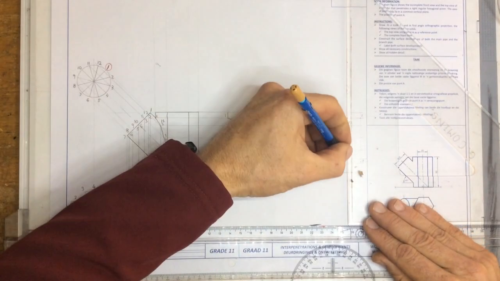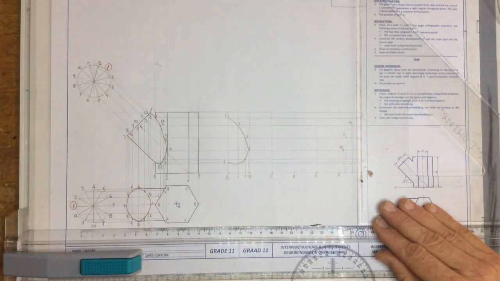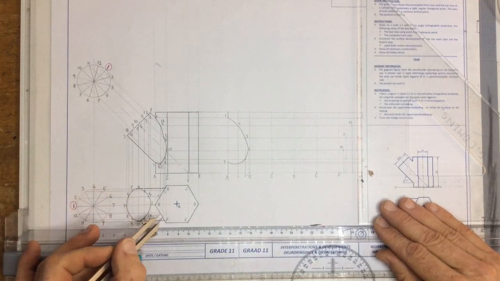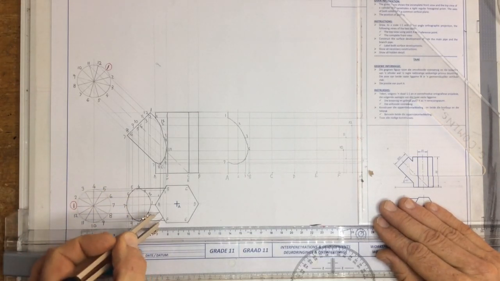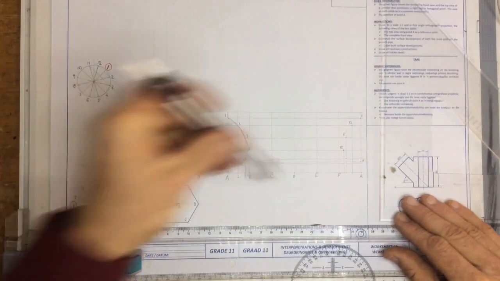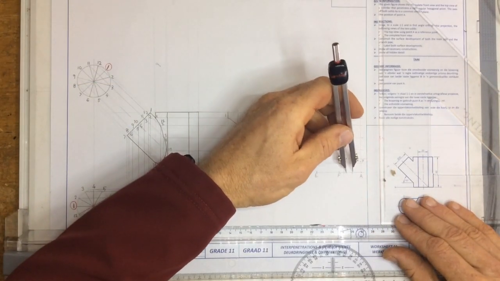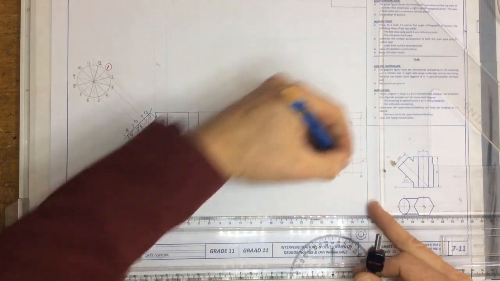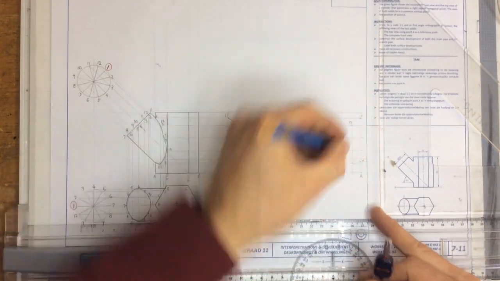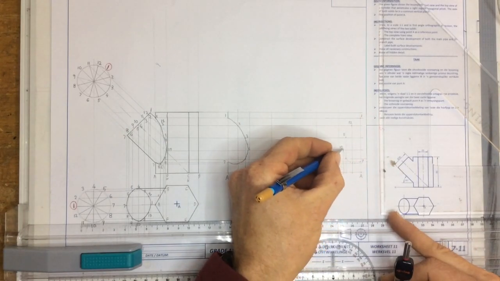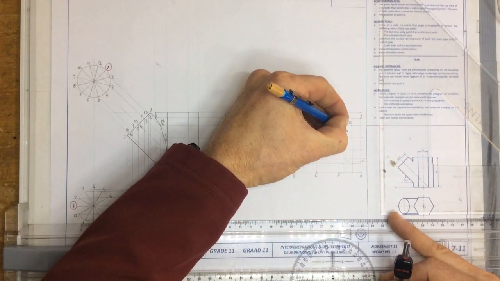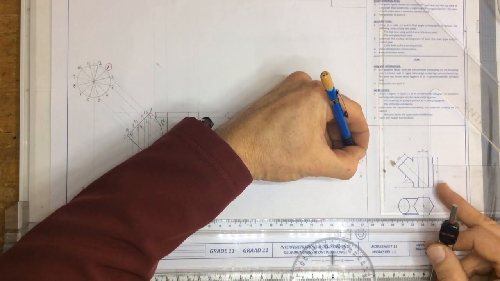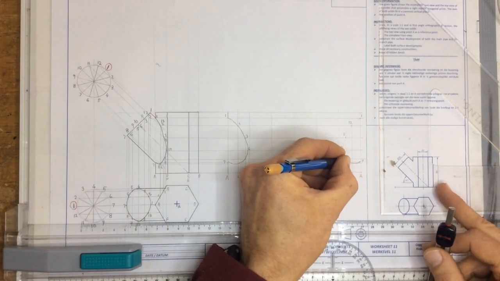So 10 going back to 9, that would be over there. 9 going back to 8, that's that distance, going up, and I have this curve drawn in over here, going up to the top like that. And I can now draw in my curve, nice and dark.